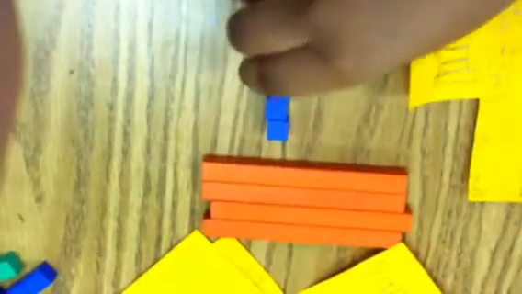So, show me 46 again with the blocks. Now show me 10 less than 46. Show me with the blocks. Is that 10 less? Yes. Why do you say it is? Because it's a 10 block. Okay, and how many 10s did you take away? 1. All right, put that back there.